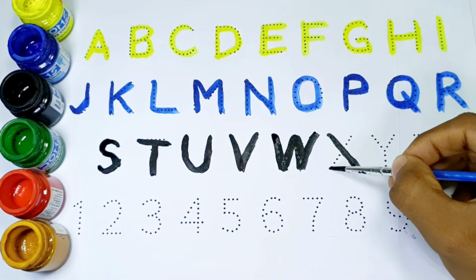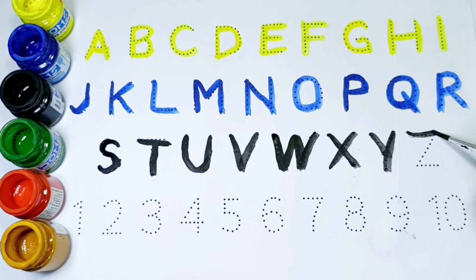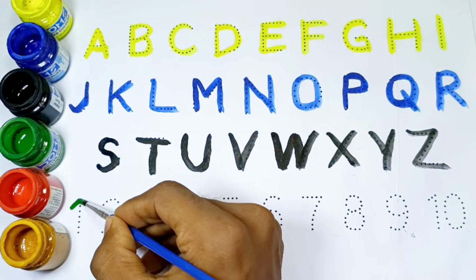W for wheel. X for xylophone. Y for yo-yo. And Z for zebra. Kids, now you draw numbers. And first you draw 1 and use green color.